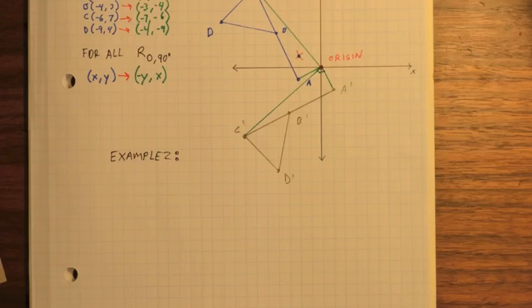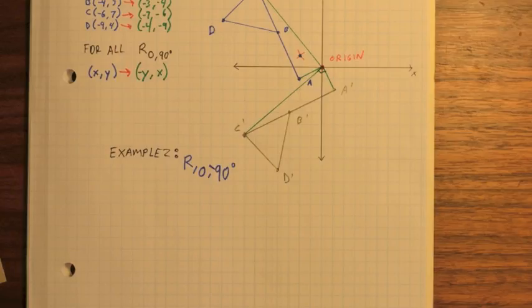Another example, let's say we want to rotate around the origin, but now in the -90 direction. In other words, 90 degrees clockwise.